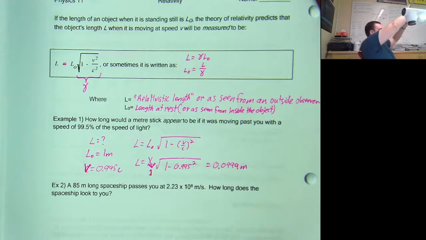But the temptation is to say, oh, we just chopped off the meter stick. You didn't chop off the meter stick. The entirety of the meter stick gets condensed to that length. It would say 0 to 100 between here to here, and it would still remain accurate.